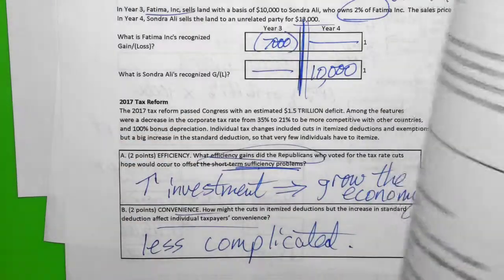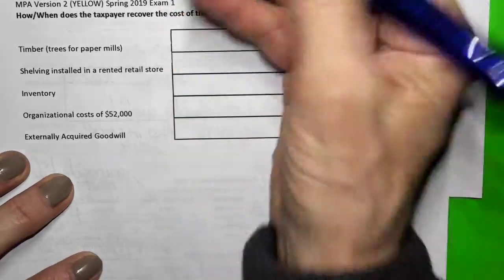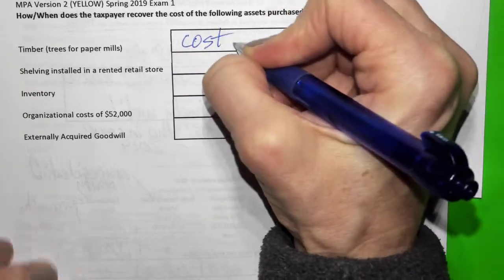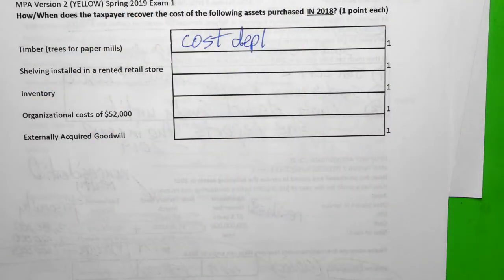The last thing is these cost recovery questions. So timber, the answer to get full credit had to give a cost depletion answer and be reasonably specific, because we did talk about it in class.